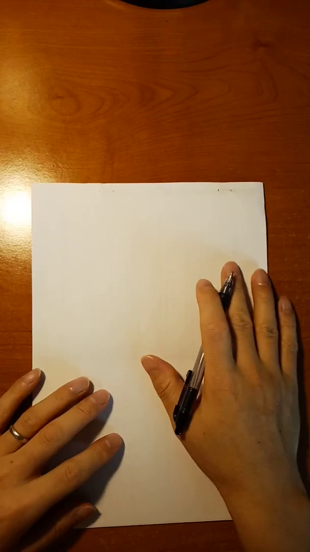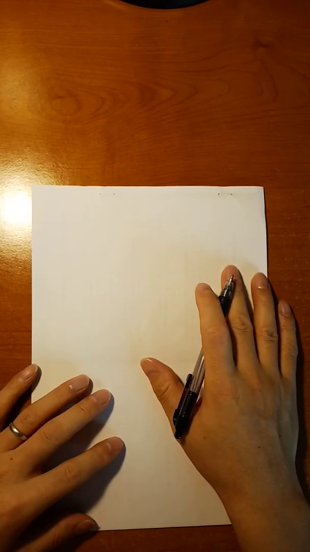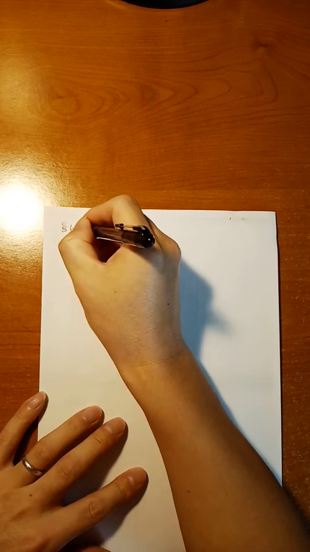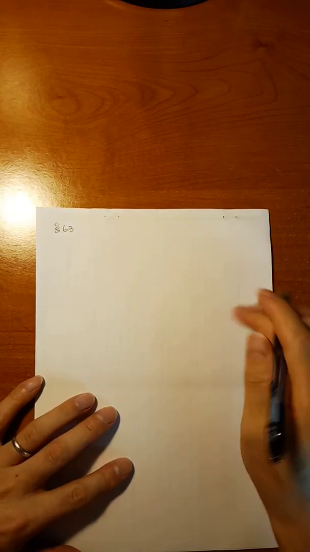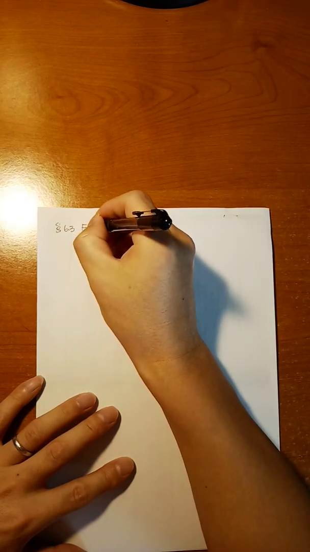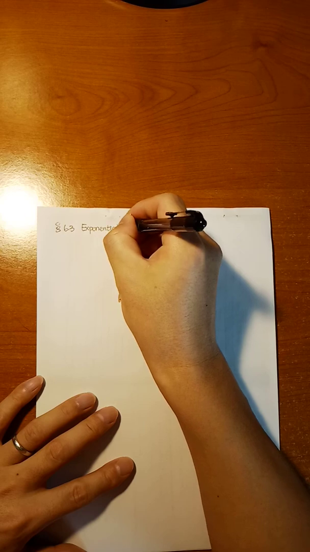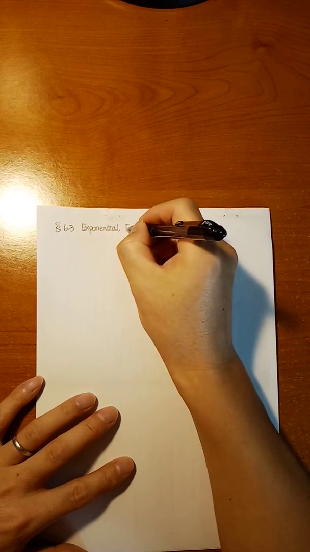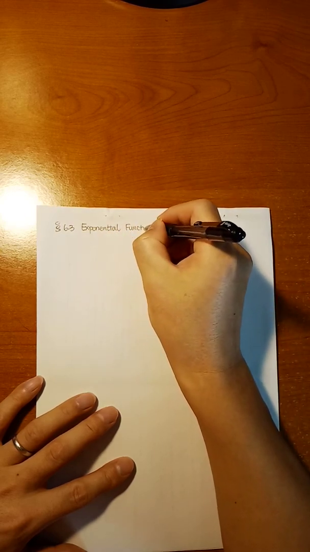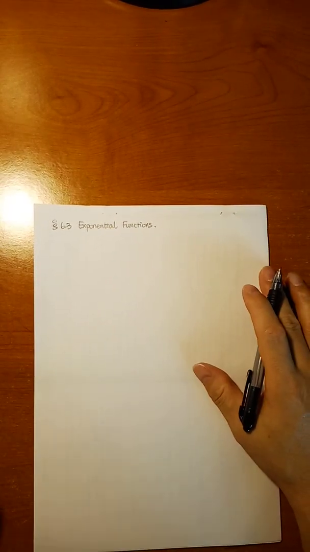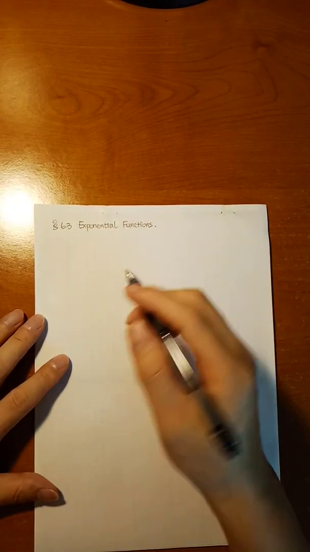Okay, let's talk about section 6.3. Exponential functions. Exponential function, we have the power.